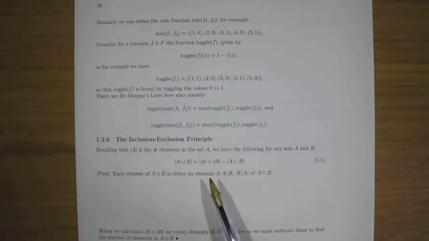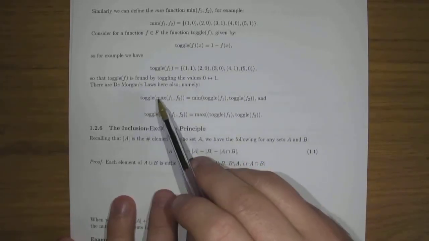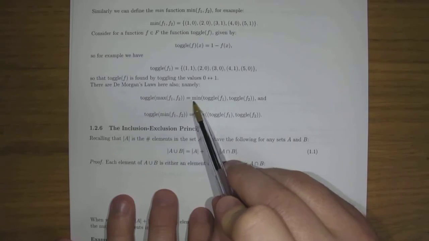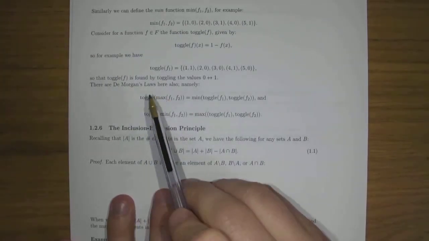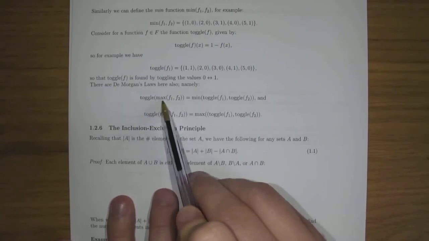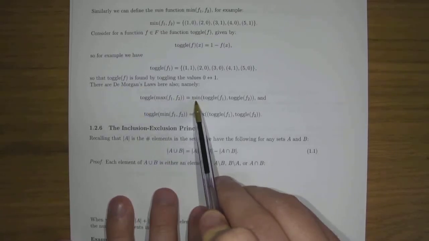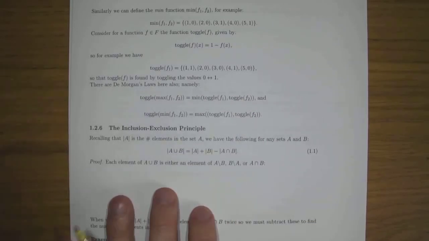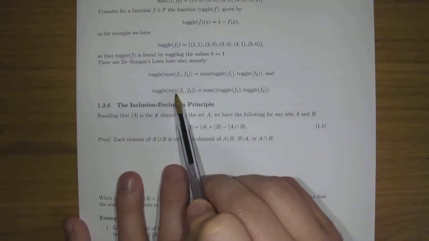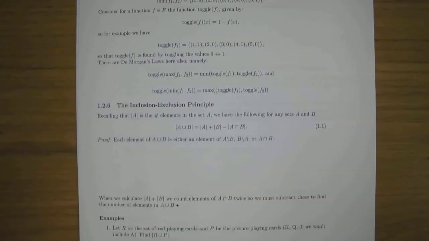And a similar kind of DeMorgan's law: if you toggle the maximum function, you get the minimum of the two toggles. So the maximum is like a union, the toggle is like a NOT. A union is an intersection of NOTs. And an intersection is a union of NOTs, which is DeMorgan's law.